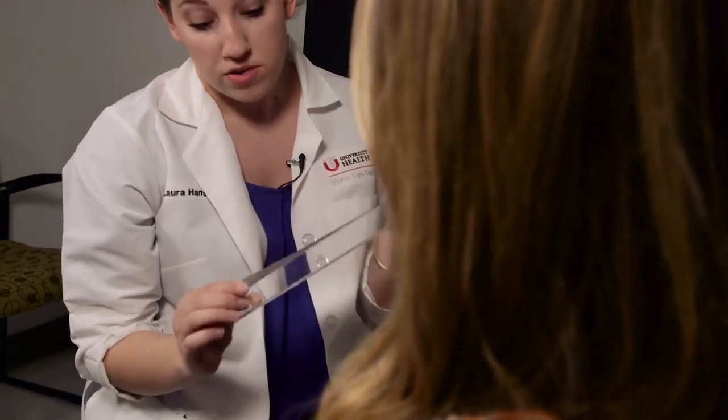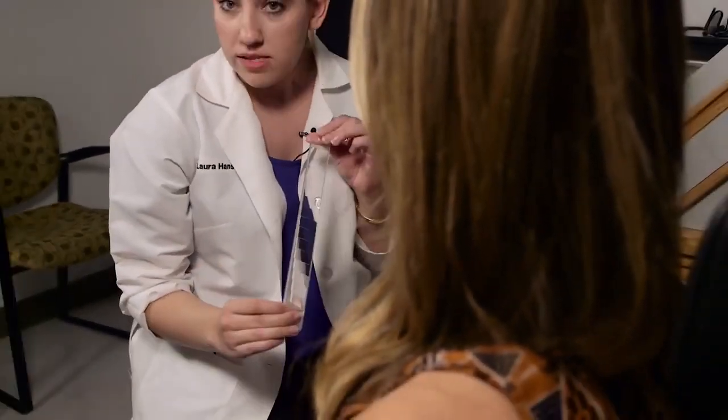This is a prism bar. This is one of the tools that we use in neuro-ophthalmology to measure deviations. Kind of makes it fast and quick. This is a horizontal prism bar.